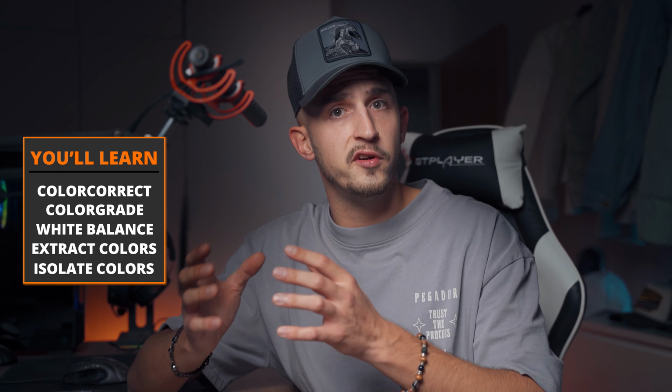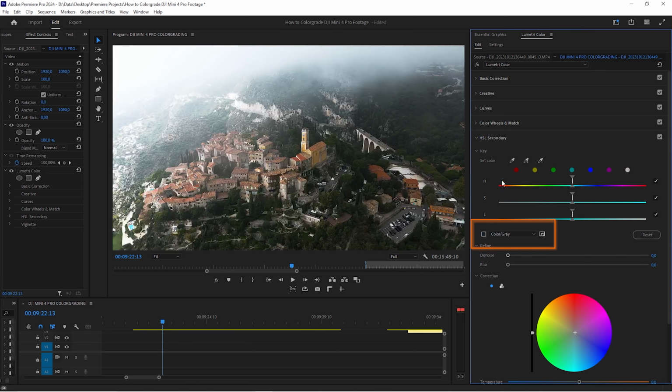Another way to color grade would be the HSL secondary option. Personally, I think the curves are more accurate and easier to handle, but sometimes this tool can be very useful. Here you can click on this checkbox to gray out specific colors. Just select the point in your image where you want to increase or decrease a color. By using the pipette with the plus icon, you achieve more accuracy.